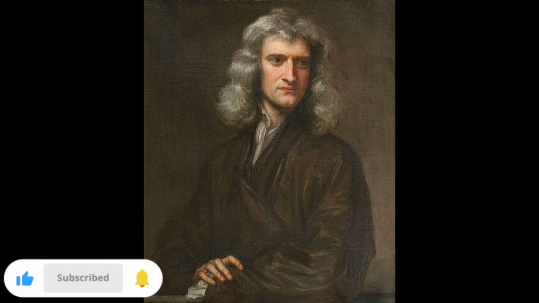Newton received his primary education at local schools before attending King's School in Grantham at the age of 12. At first, his academic performance was not so outstanding, but gradually his interest in science and mathematics became apparent. During this time, he stayed with a local pharmacist and was introduced to the world of chemistry.